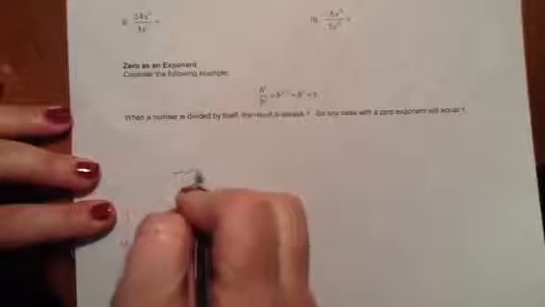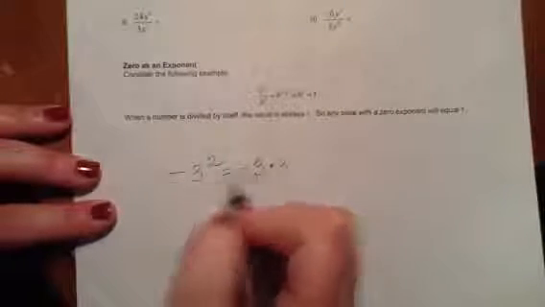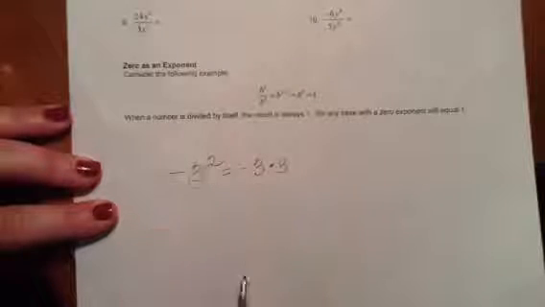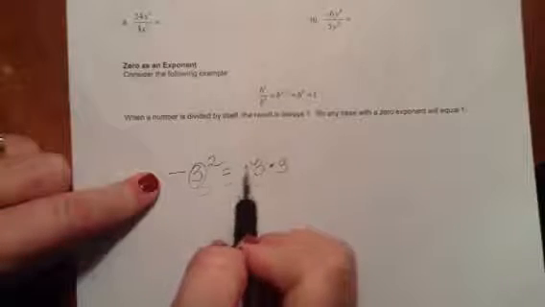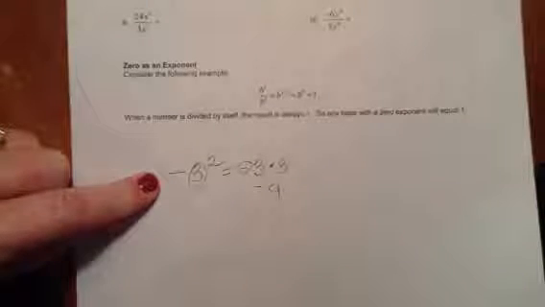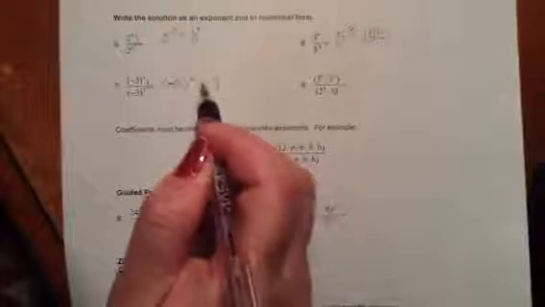This would be different if I had negative 3 to the second power with no parentheses, because this is negative 3 one time times the other 3, because the exponent only applies to the number or letter directly before it. So this negative is stuck out here by itself. So 3 times 3 is 9. Put the negative on it. So if this negative is not in parentheses, then we have to add it onto the end. If it is in parentheses, it follows the rules that we've talked about before. An even number of negatives gives us a positive. An odd number of negatives gives us a negative.